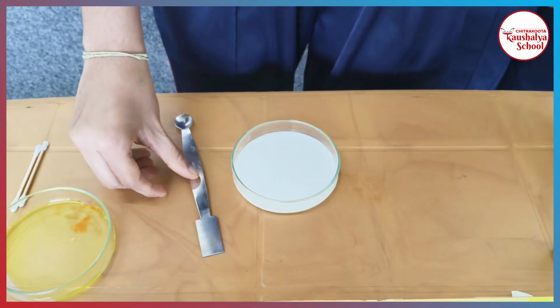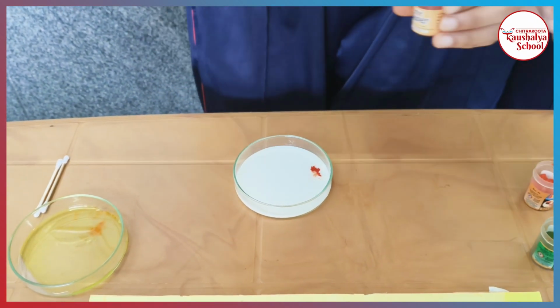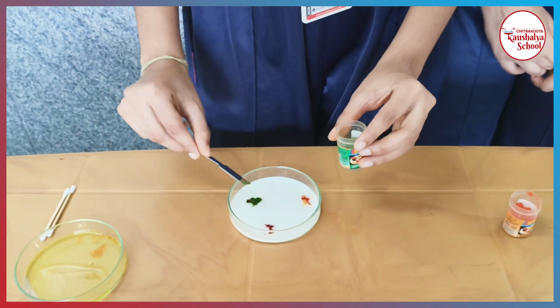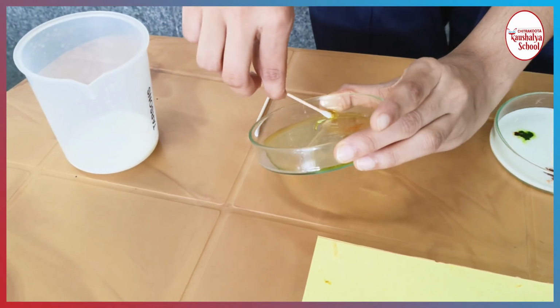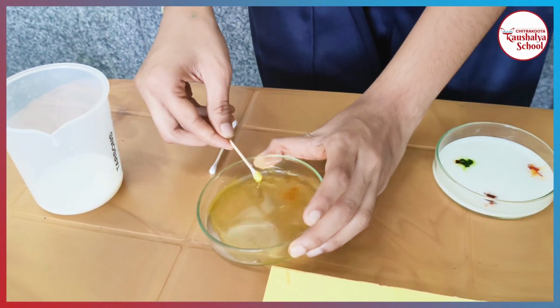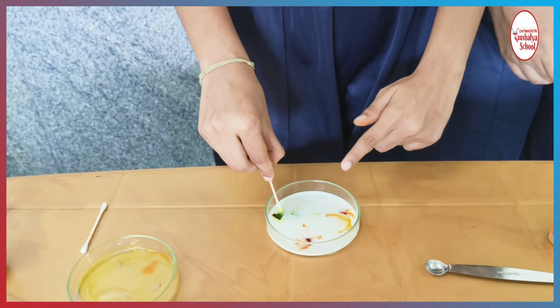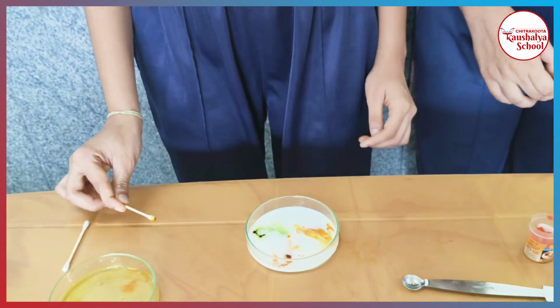Now let's add the food colors. And now let's get the detergent in contact with it. So we can see that the colors are moving away when the detergent comes in contact with it.